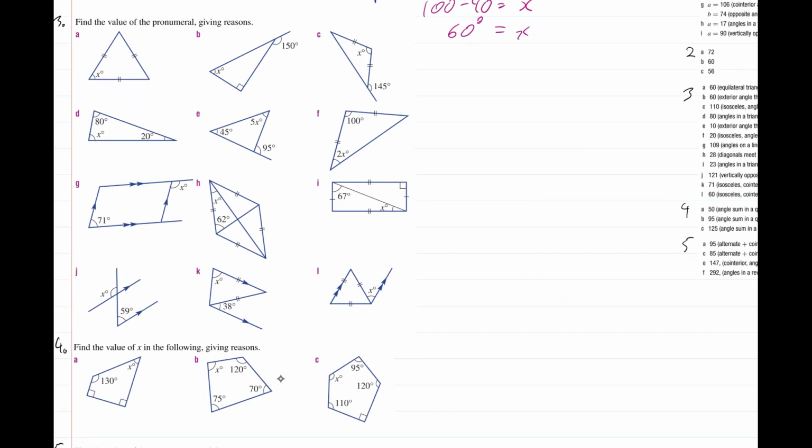Find the value of the pronumeral in this one. Well, we've got a rectangle, and it looks like it's been cut in half diagonally. So you can kind of think of it as two triangles. And we've got to find out what x is.